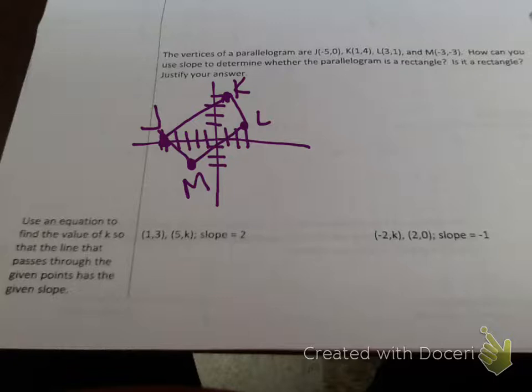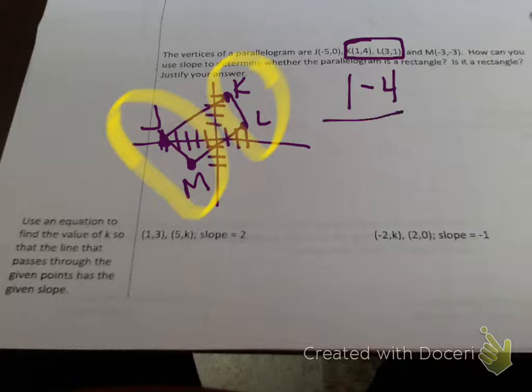I would check and see are K and L parallel with J and M first. So y2 minus y1. y2 is 1 minus 4 over 3 minus 1 gives us negative 3 over 2. So that's that slope.